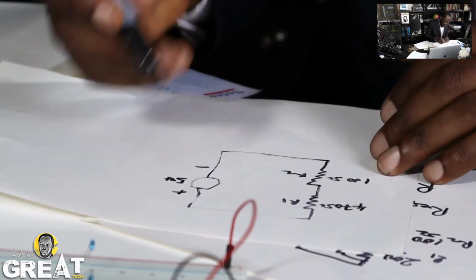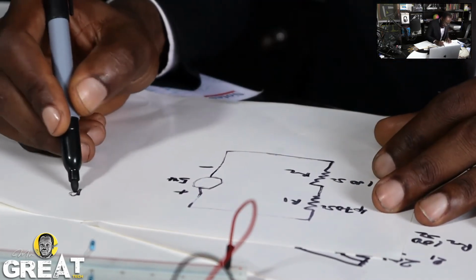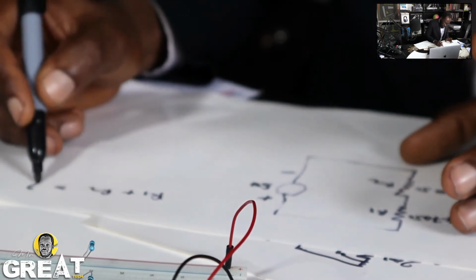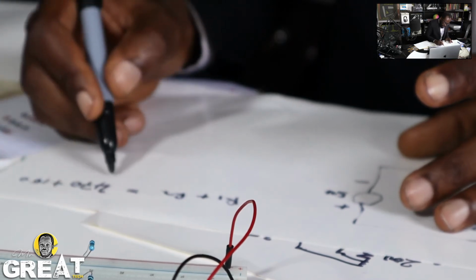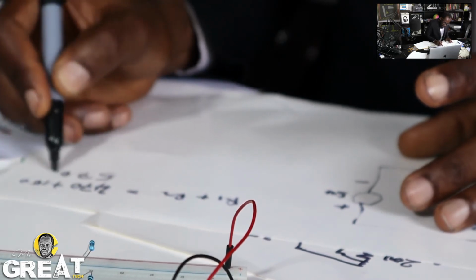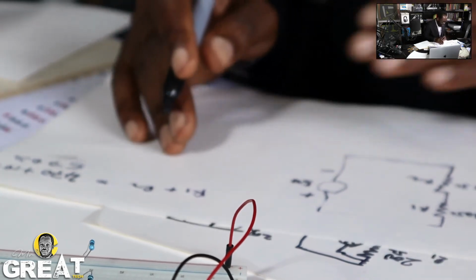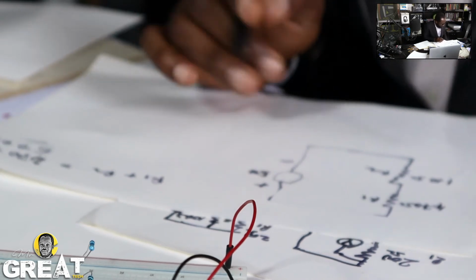So the combination of the resistance in this circuit is R1 plus R2, which equals 470 plus 100, which is 570 ohms. So I have 570 ohms in the system. So now we are going to get the current across these resistors.